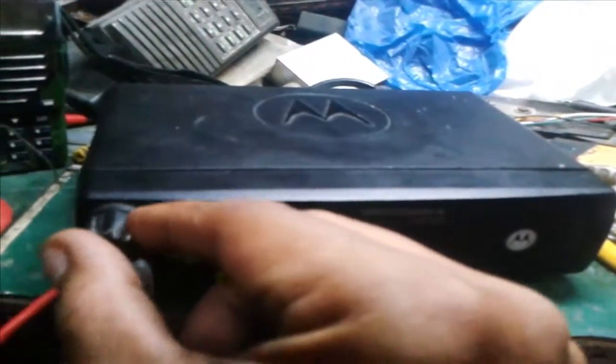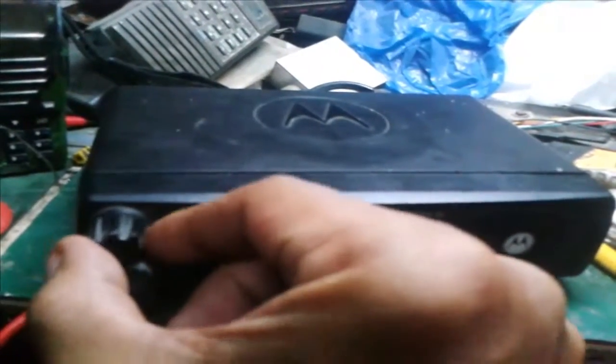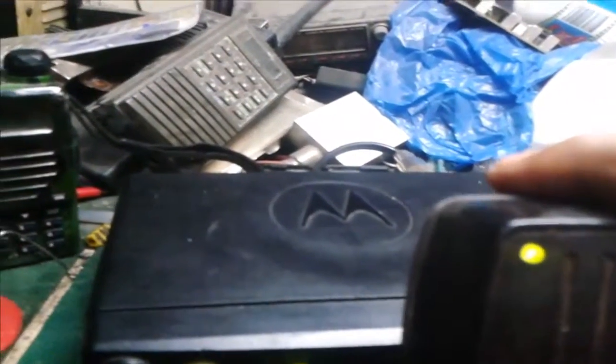Right now, since it was receiving on the far end, we are already going to test the transmit output of this frequency. So here's my Motorola microphone that has an indicator of transmit and receive.